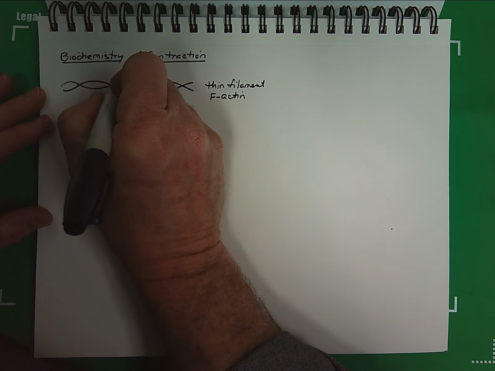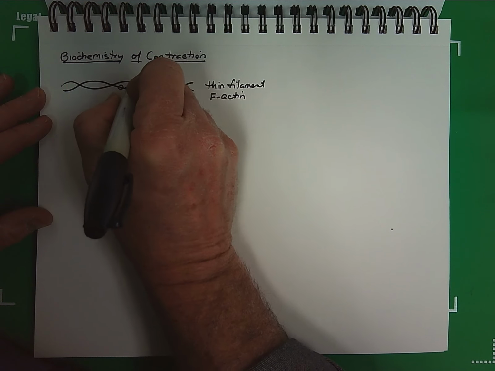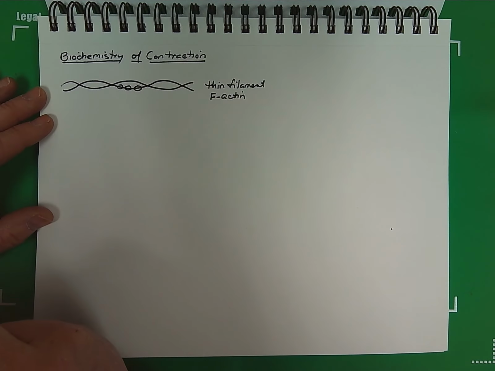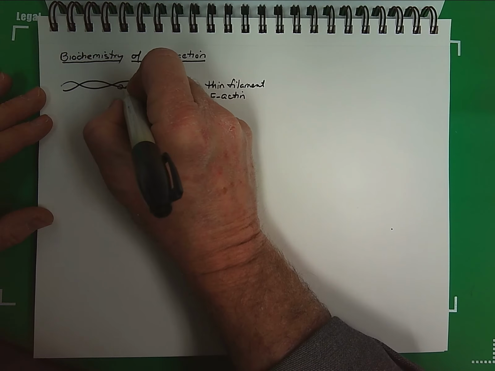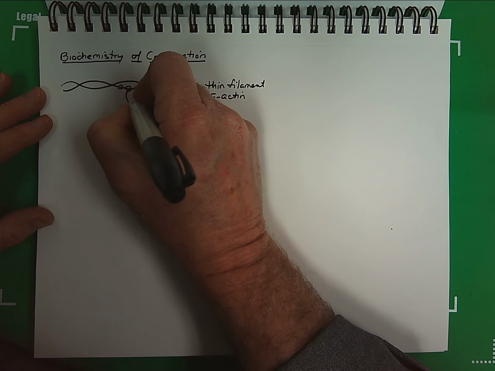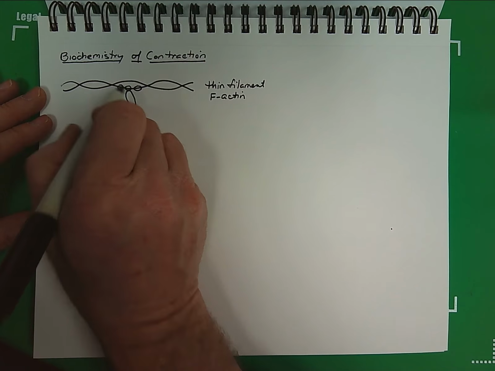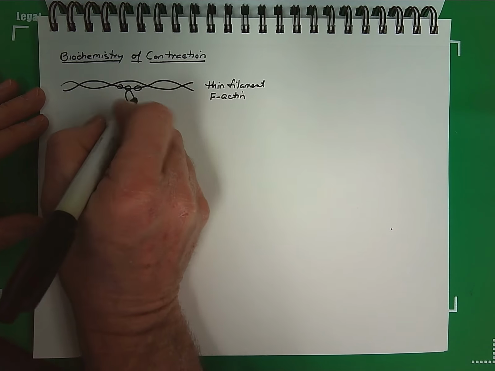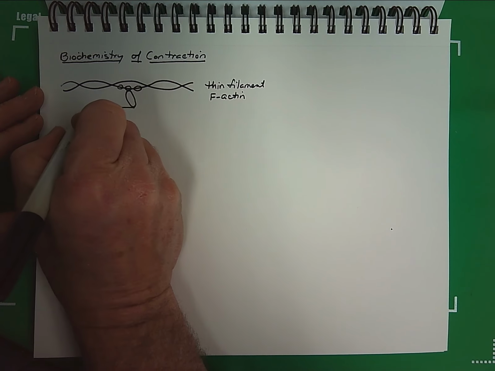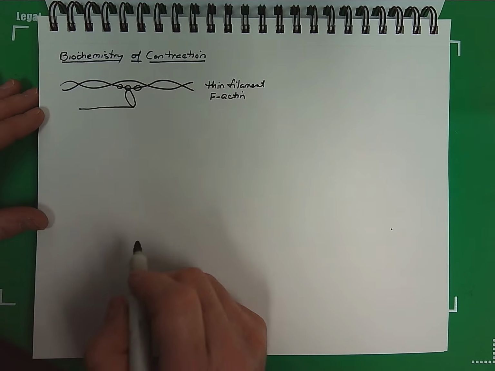So let's draw 3 actin monomers, and we will draw a myosin head interacting with the actin and then the tail of the myosin.